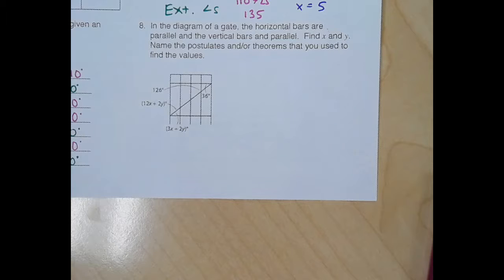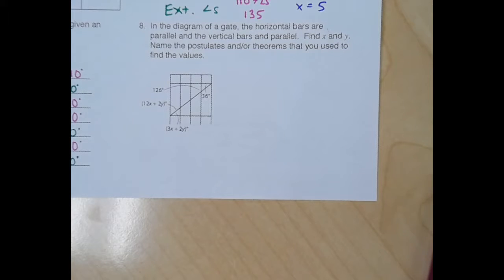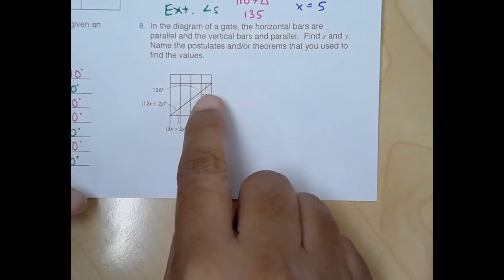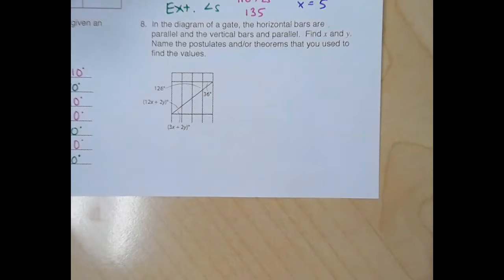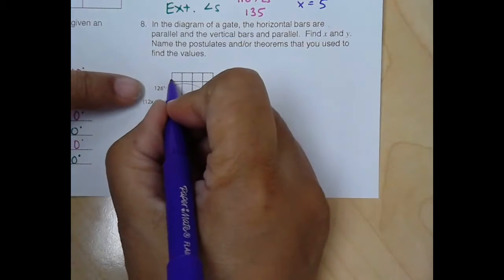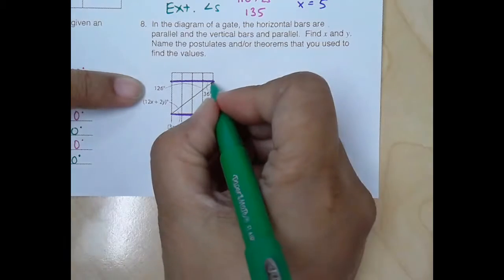Okay. Well, let's go ahead and solve for x and y, but in order to do that, we're actually going to have to come up with 2 equations. And these 2 equations have x and y both in them. So I'm going to start with the fact that I know that this little angle right here in the corner is 36 degrees. I'm going to kind of highlight the 2 parallel lines. So my 2 parallel lines are here and here. It's cut by a transversal. That's right here.